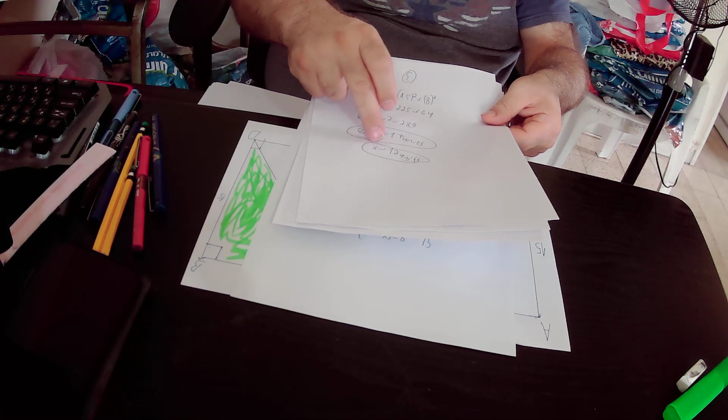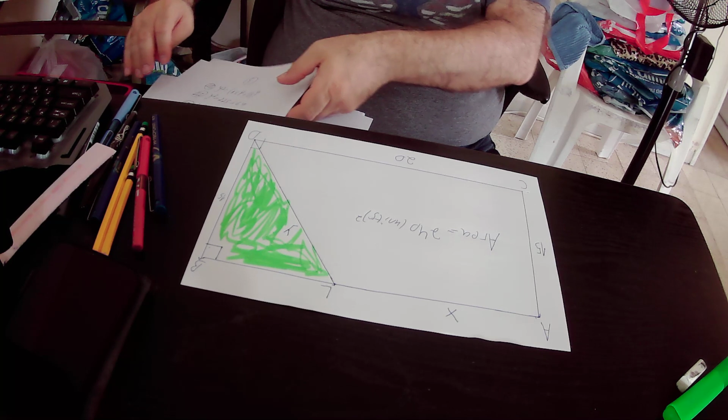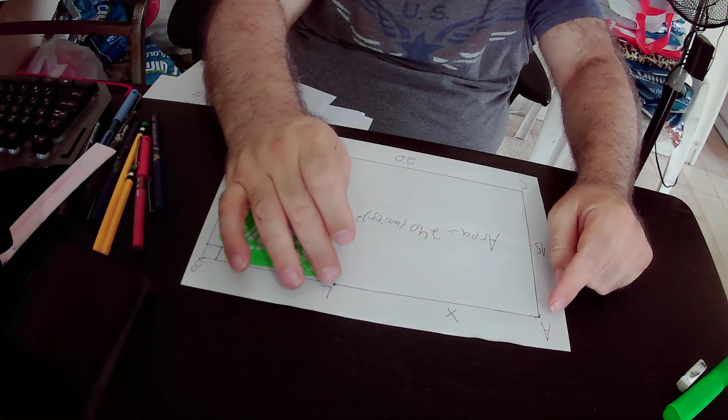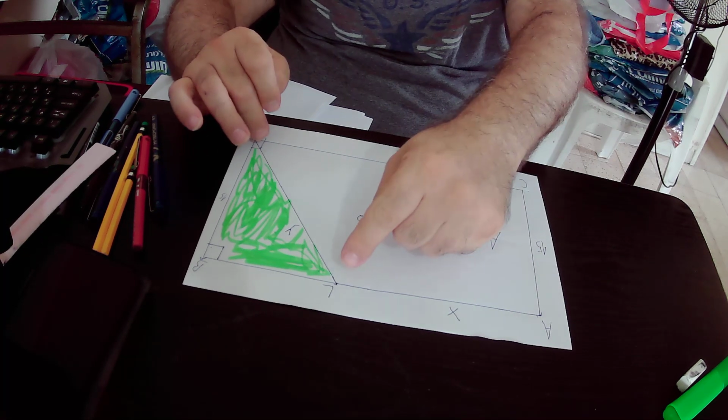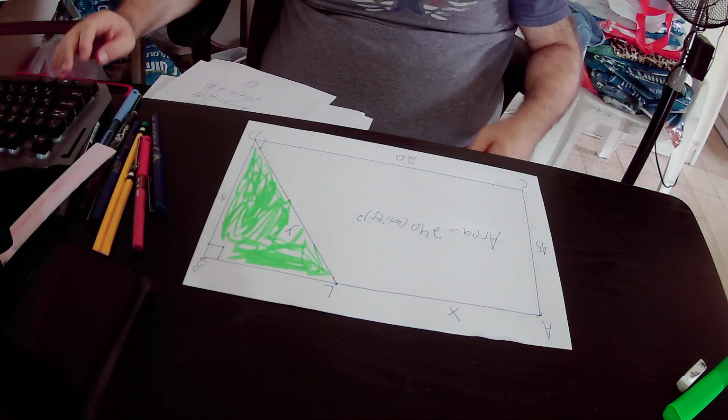So the final answer to the question is that the value of x is 12 units and the value of y is 17 units. Okay, thank you very much.